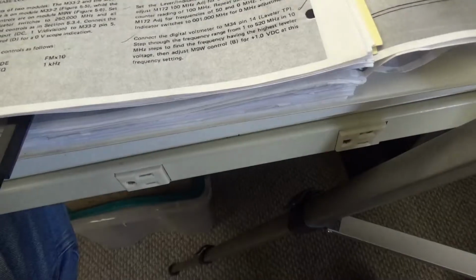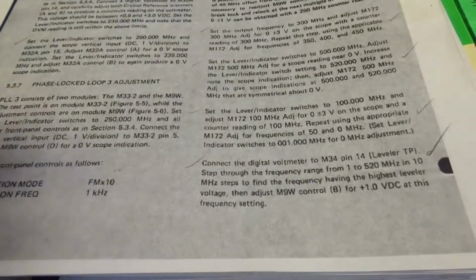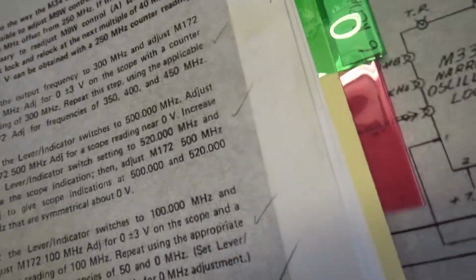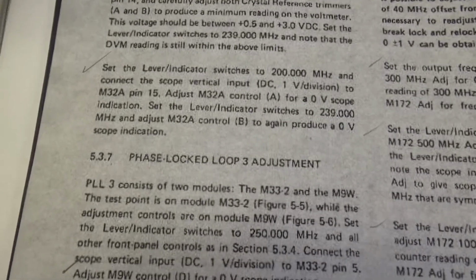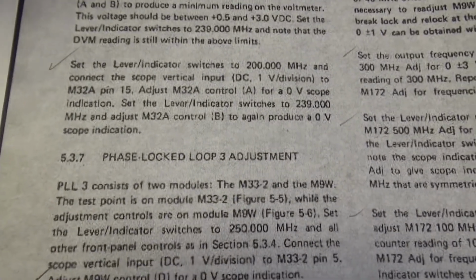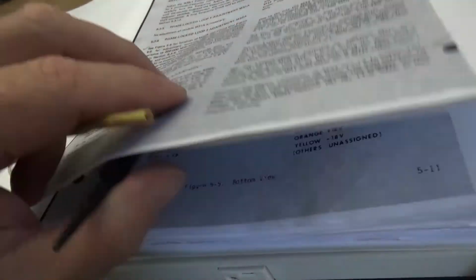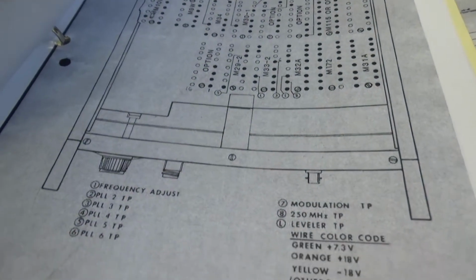Okay, alright, I had to do a little digging. So what we're looking for here, again, I had to use my pointer. We're looking at figure 5.5 for location of M32 test points. So for that card, we're going to look right here.